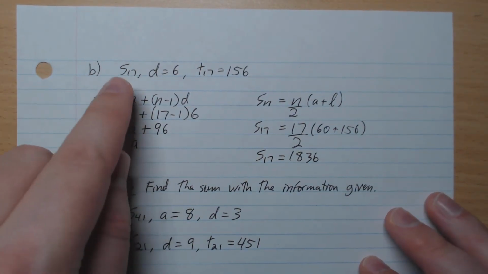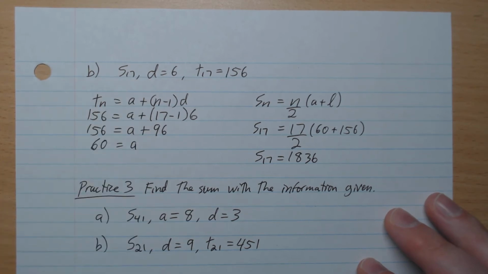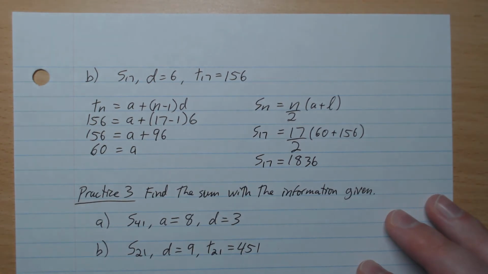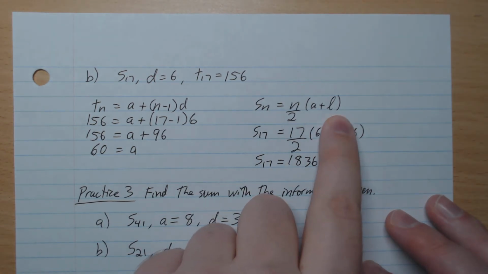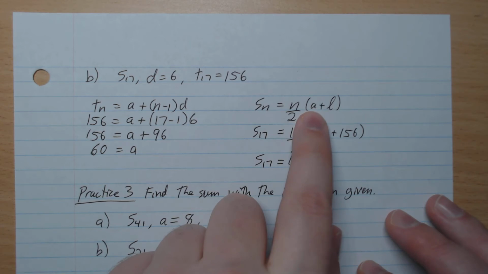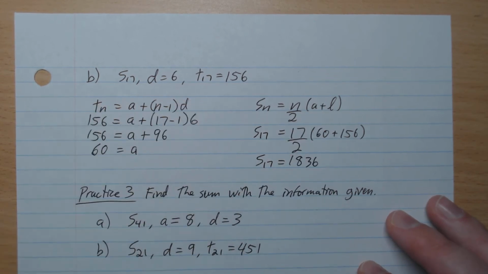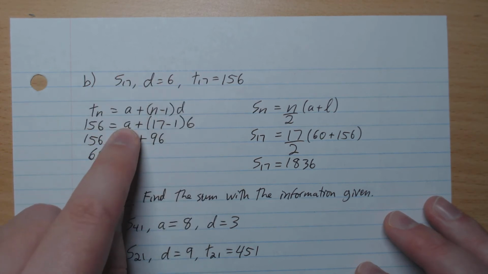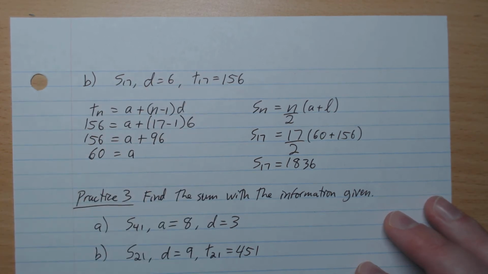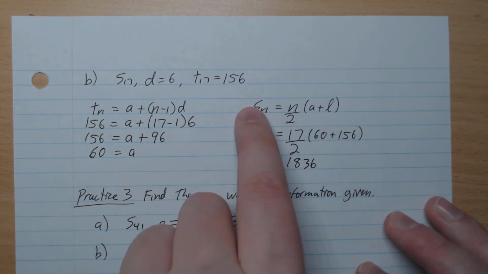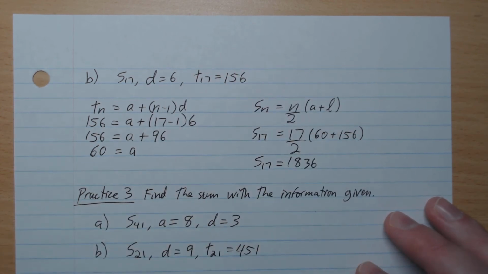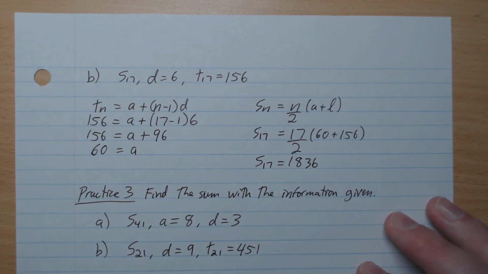Okay, B, we're looking for S17, d equals 6, and T17 is given to us. So we have our last, and we have our n, but we don't have our a. So we're going to use this equation to get our a. So Tn is 156, n is 17, a is unknown, d is 6, like that. This reduces to a being 60. So we can plug that into our equation here. a is 60, l is 156, n is 17, and this gives a sum of 1836.